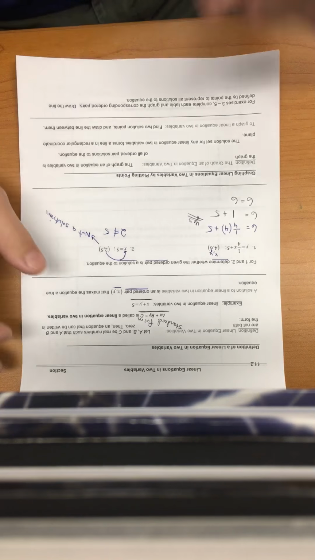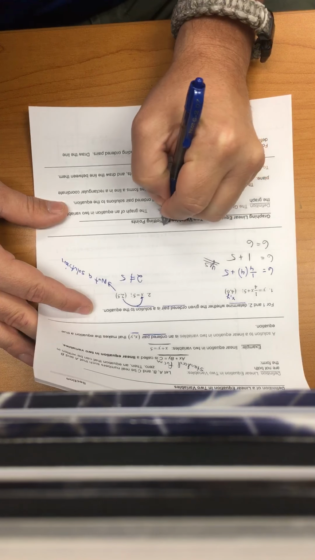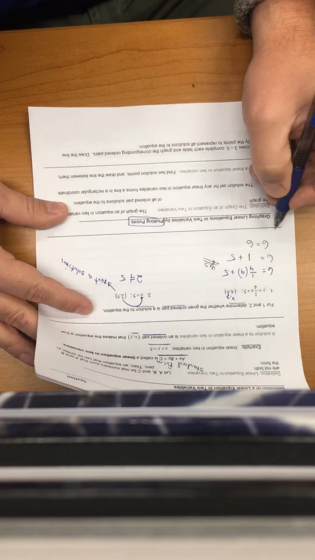All right, so the next thing we're going to want to be able to do is actually plot points. We're going to want to be able to draw graphs, so graphing linear equations, and we're going to do this by plotting points. So the first thing we're going to do is find solutions. So we're going to find ordered pairs that work. We're going to graph those ordered pairs, and then we're going to connect the dots. So we're going to find two solutions, and then we're going to connect them with a line. So again, we're going to find answers that work, we're going to plot them, and then we're going to connect those dots to graph a line.